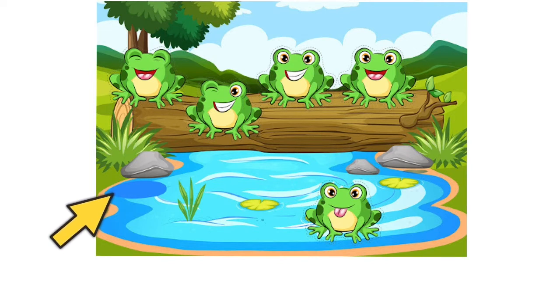Shout it back at me. How many frogs can you see in the picture? That's right. I can see 1, 2, 3, 4, 5. I can see 5 frogs in our picture.